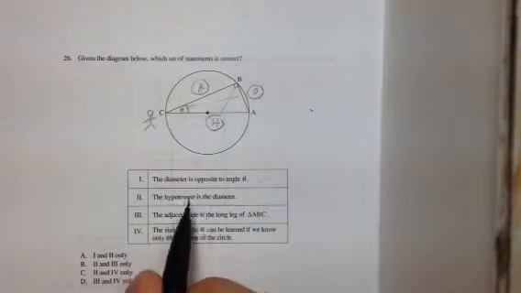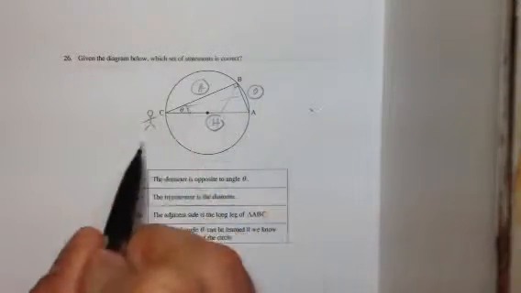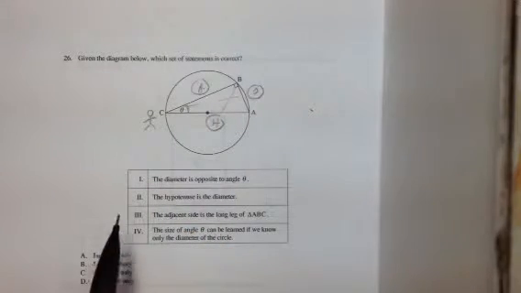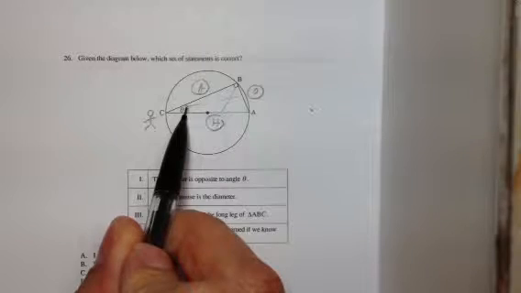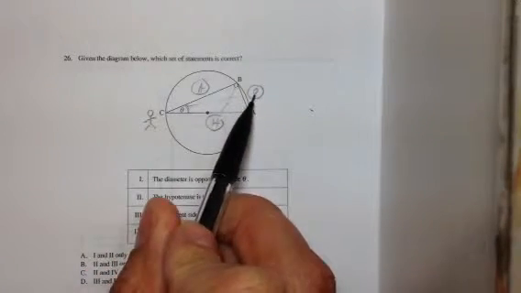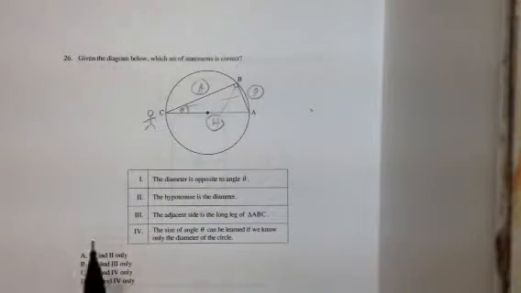Okay, for question 26, it's not really a hard question, but the wording for some of the answers is not as clear as you would like. So let's go through this together and try to make sense of it. First thing I did here is I drew the guy because we're talking about the angle from this perspective. So that's my O, that's my H, and the leftover is my A. And then we go through it and see whether or not these make sense.